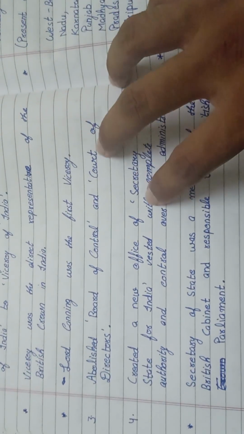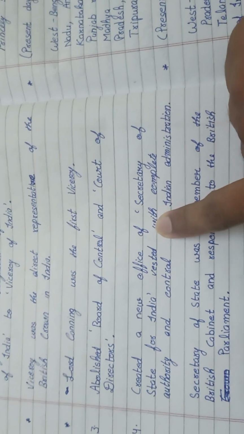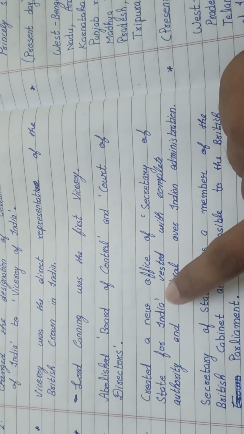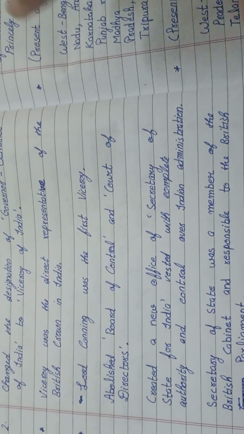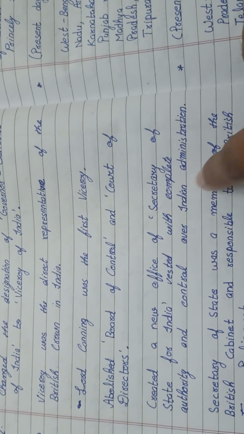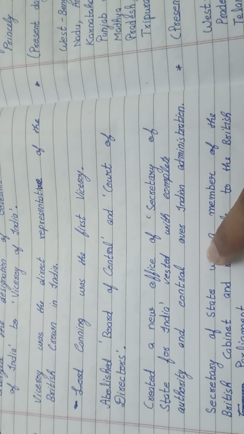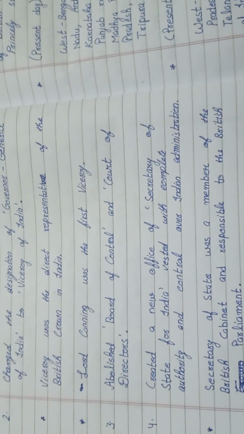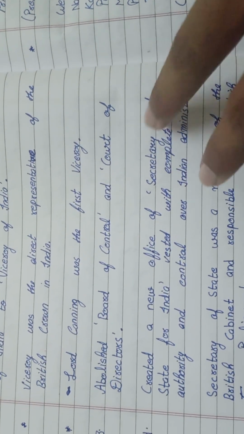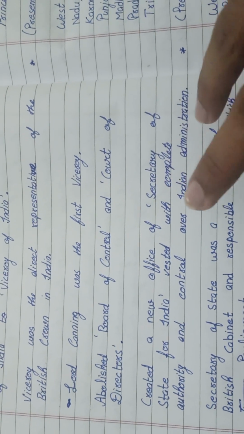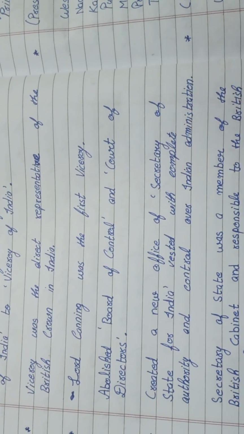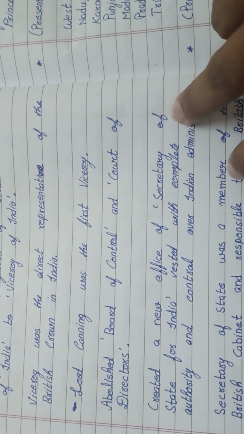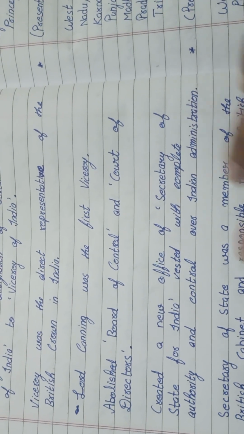Now the fourth feature is it created a new office, and the name of this office was Secretary of State for India. SOS for India. SOS, not save my soul, but Secretary of State for India, and it vested with his office complete authority and control over the Indian administration. But mostly there were only guys, or you can say every one of them was a guy, so I will just refer to him simply as him. So this new guy, the Secretary of State for India, he had complete control over the Indian subcontinent.